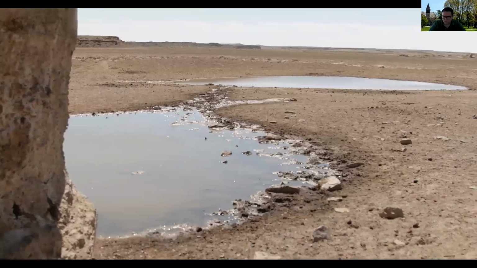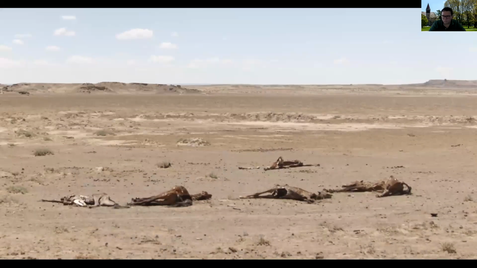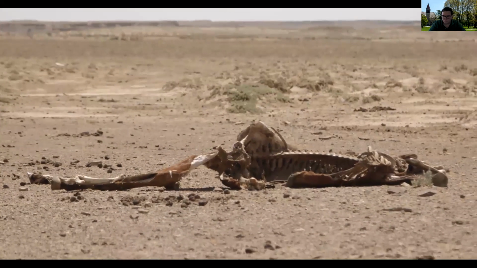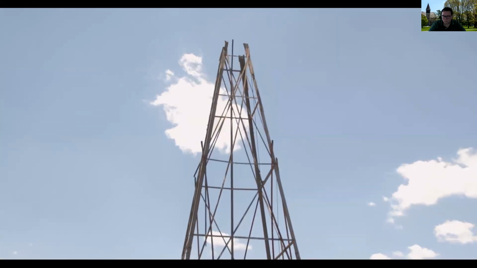We're looking at this particular water source where it dried up, and the livestock died of thirst, and the equipment's not functioning.